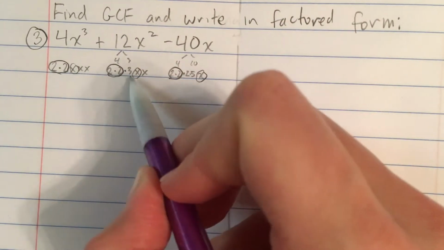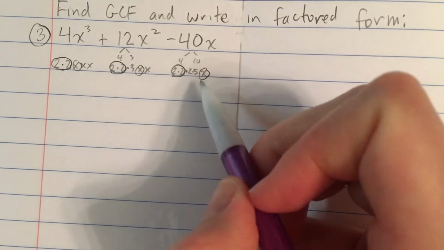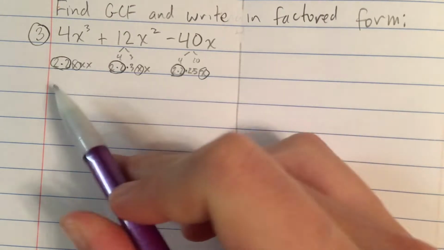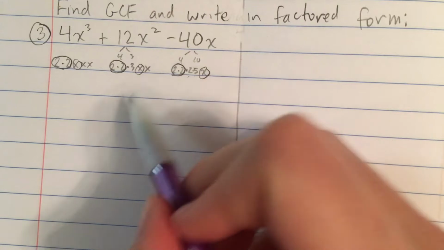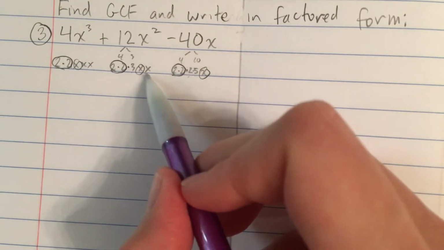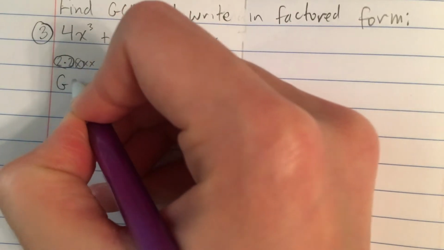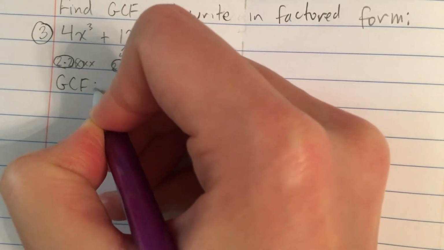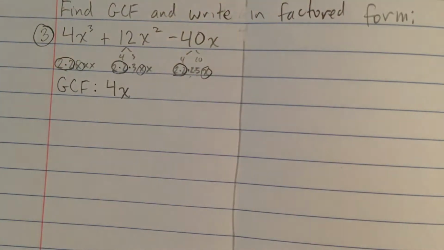Like these two have x's in common, but in order for it to be a common factor, it has to be shared with all 3. So here, there's no other common factors, right? There's a 2 here, but there's no other 2's here. There's a 5 here, there's no other 5's here. There's a 3 here, but it's not shared. Same with the x's. So what's the greatest common factor? We're going to give 2 things. First, what's the GCF? And the GCF is 4x, right? It's 2 times 2 times x.